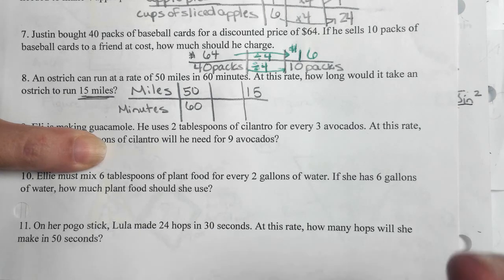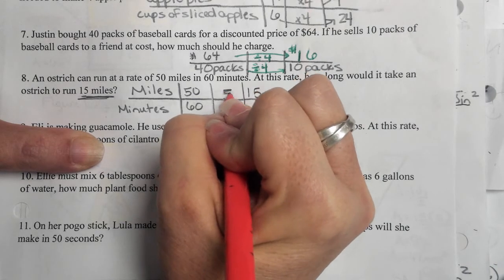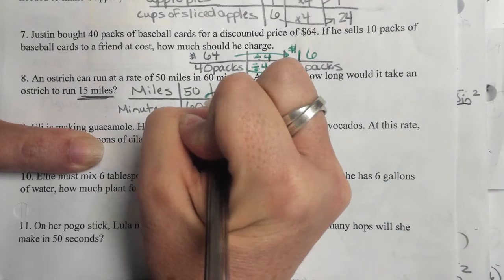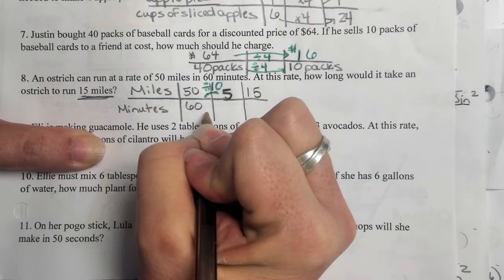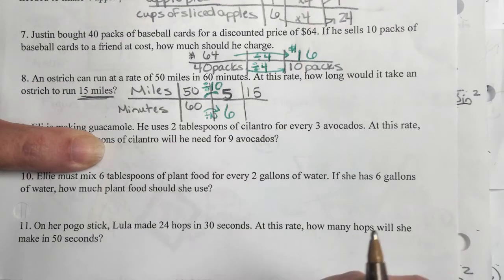Yeah, I would try to get a 5 right here. Just divide by 10. Can we jump from a 50 to a 5? Yes, by dividing by 10. Okay, so if I divide by 10, I get a 6.